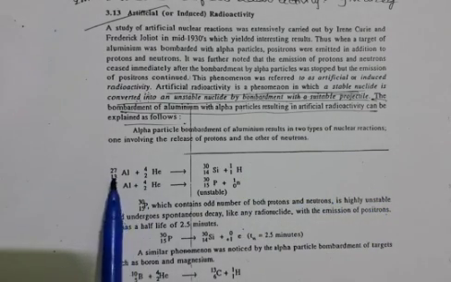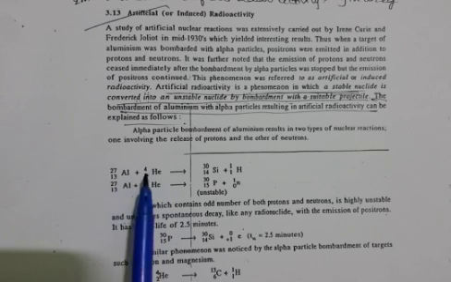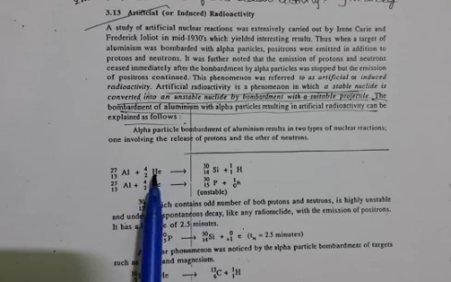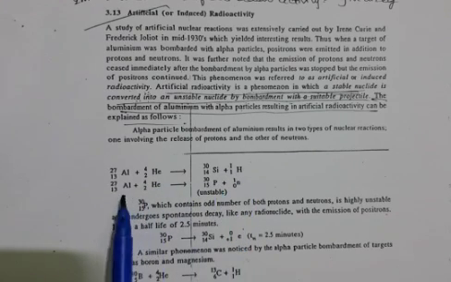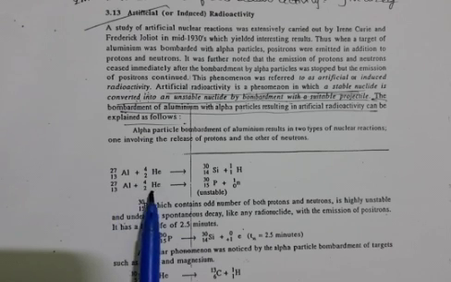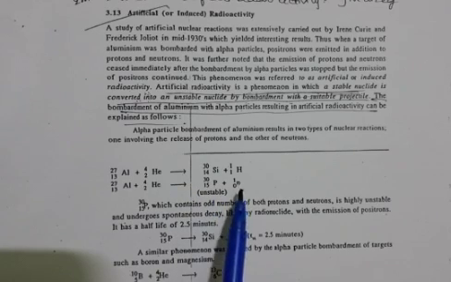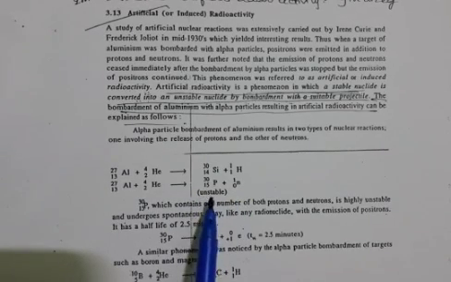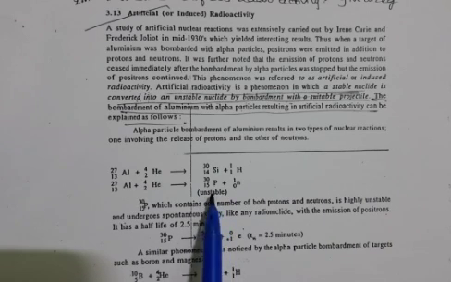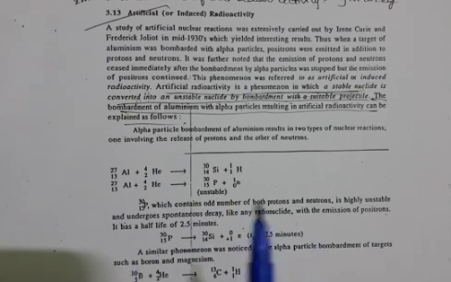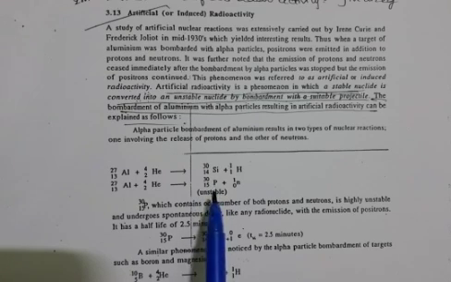So here you can see, when the aluminum is bombarded with helium, the projectile, it forms silicon by emitting a proton. In the second example, when the aluminum is bombarded with helium, it forms phosphorus by emitting a neutron. This phosphorus which is formed is unstable, because it contains an odd number of both protons and neutrons, so it is highly unstable, and this phosphorus will undergo spontaneous radioactive decay.